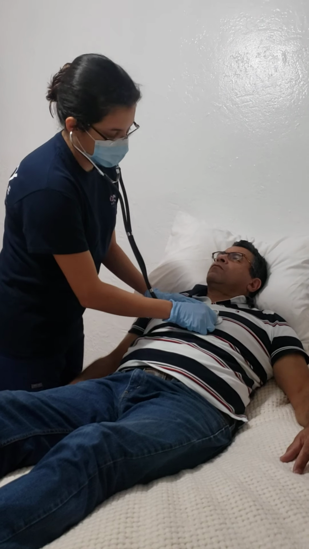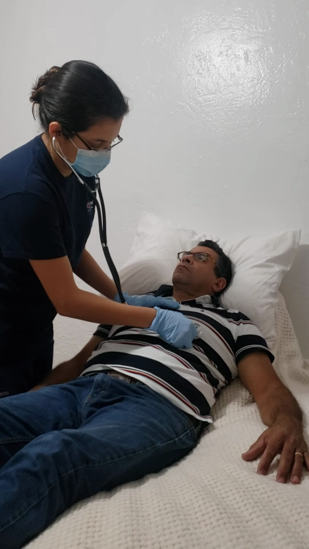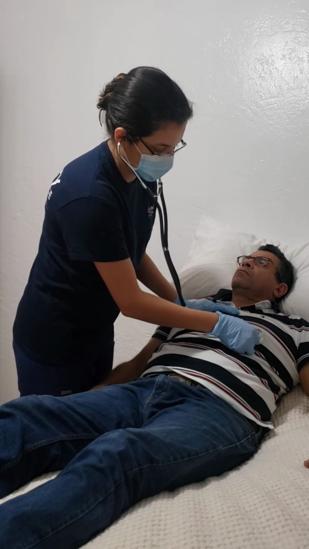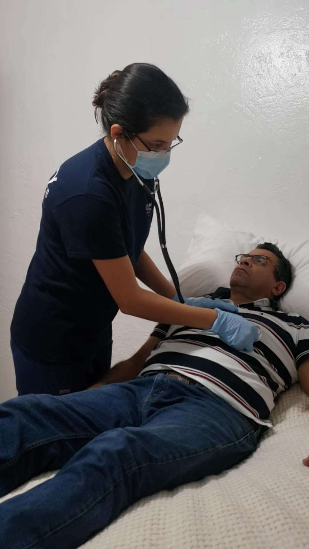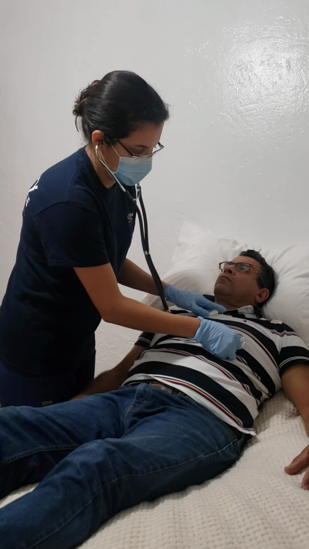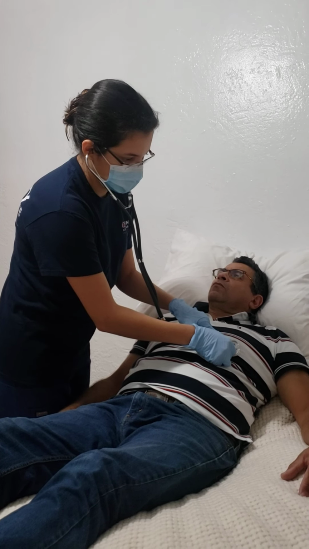And then I'm gonna move to the fifth midclavicular space, and I'm gonna listen to my mitral valve. So again, S2 is louder at the base, and S1 is louder at the apex.